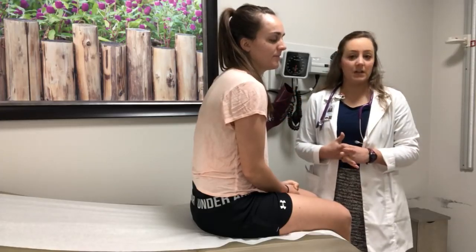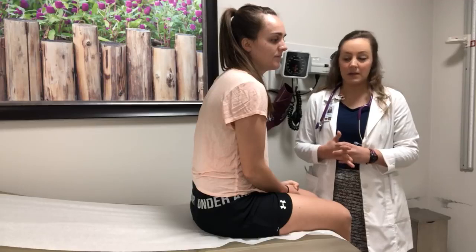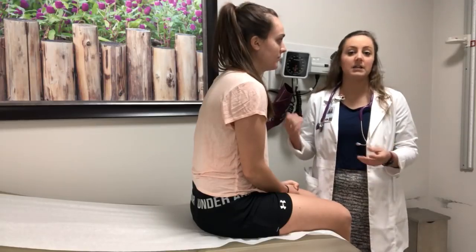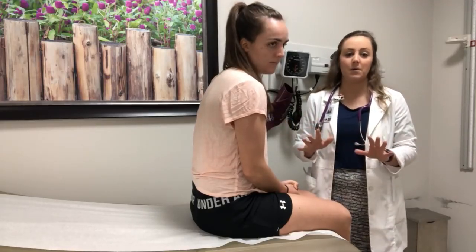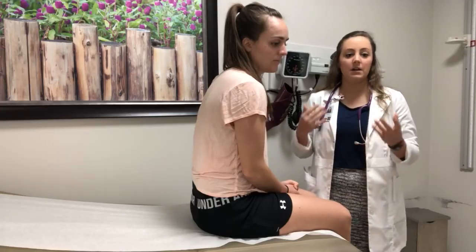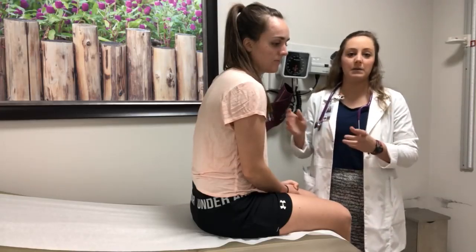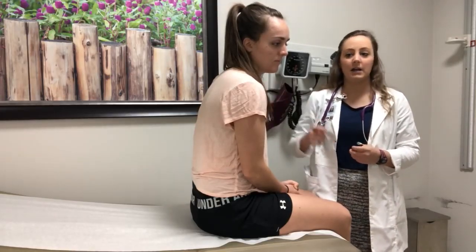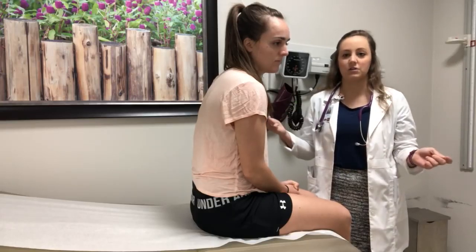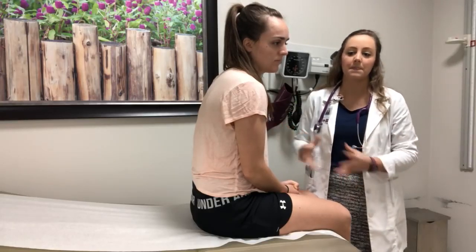We also, for video purposes, are not going to take off the patient's shirt to assess her skin and to auscultate. So just for video purposes, it's going to stay on. In a real life setting, I would be auscultating under the shirt, and I would also have the patient take their shirt off so I can assess the skin fully.